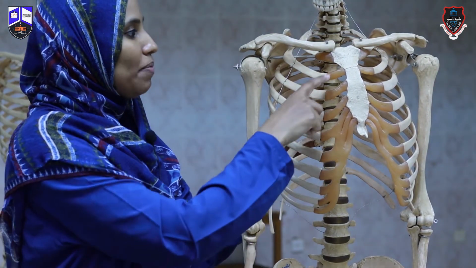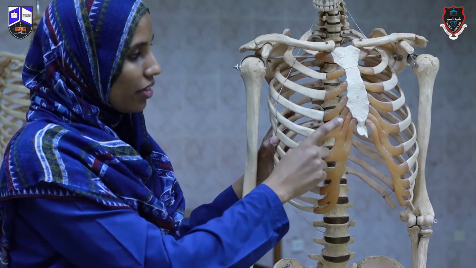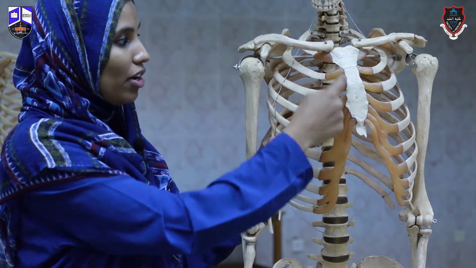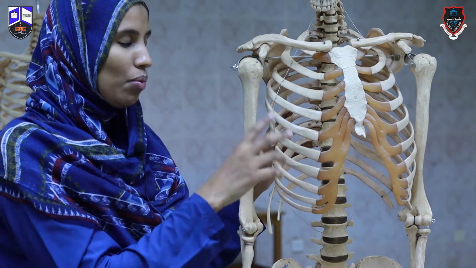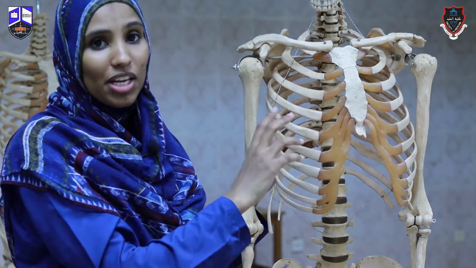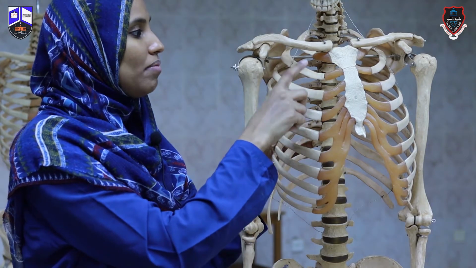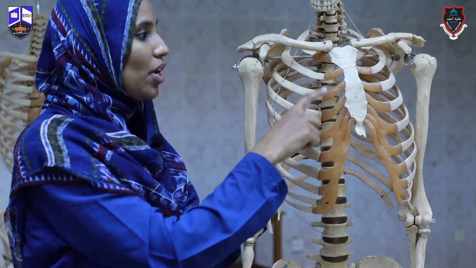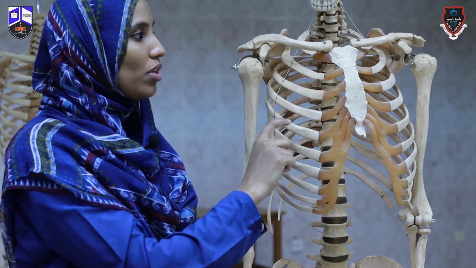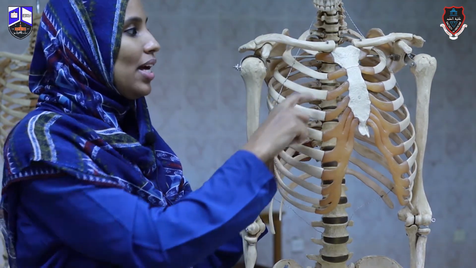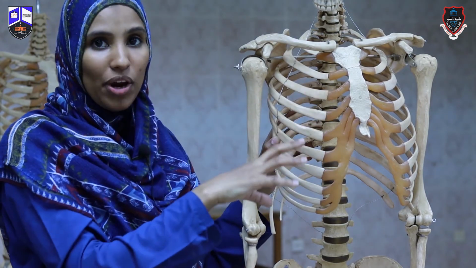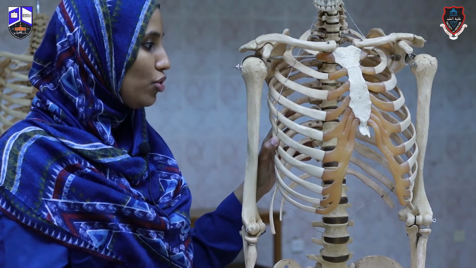The second, third, fourth, fifth, sixth, and seventh costal cartilages articulate with the side of the body of the sternum in a synovial joint. Each has a single cavity, with an exception for the second costal cartilage, which articulates opposite the sternal angle. The upper and the lower parts are separated in separate synovial joints.